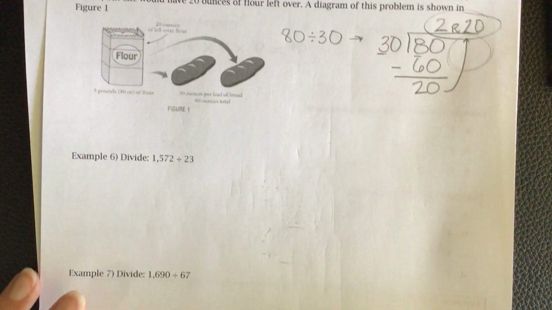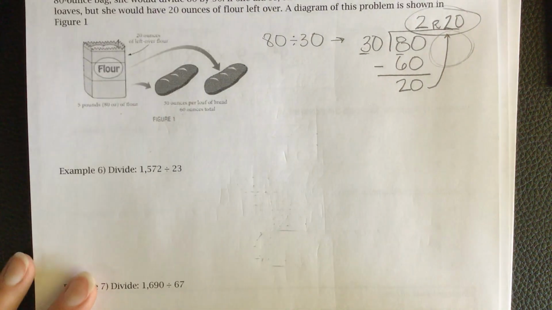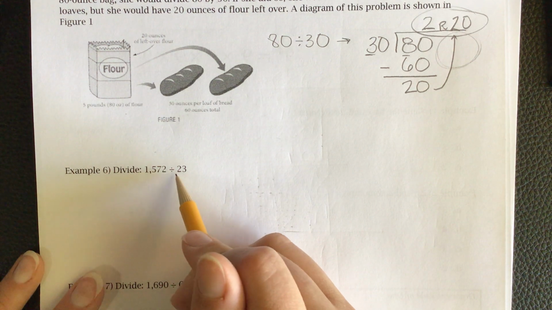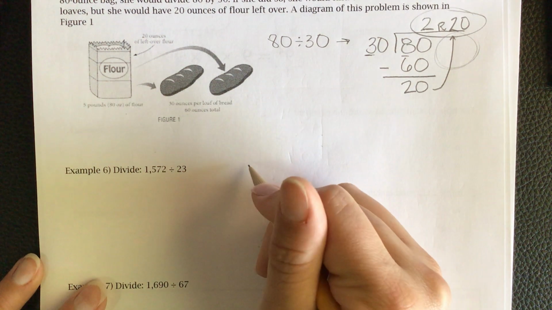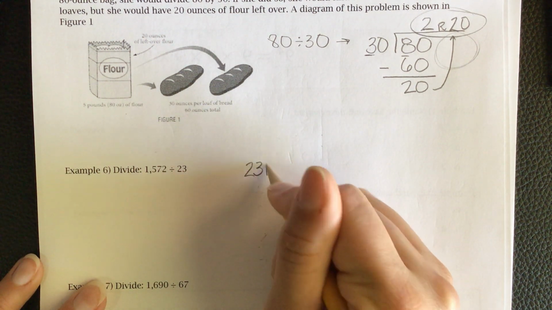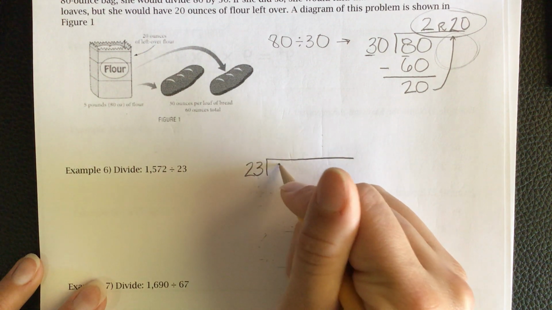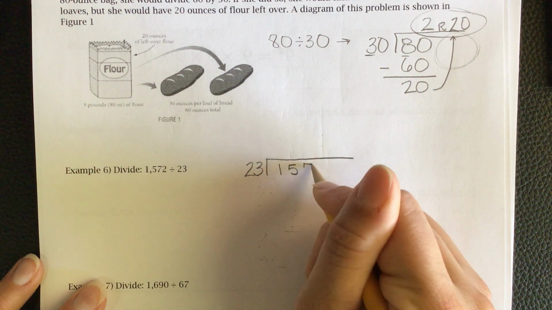Let's try another division problem with a remainder. So we have 1,572 divided by 23. We have 23 on the outside, and we have 1,572.